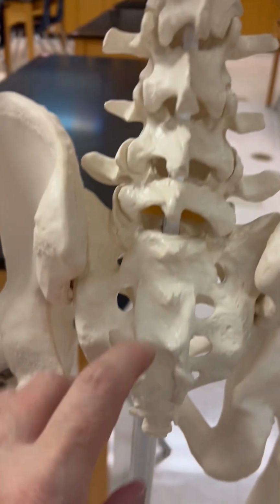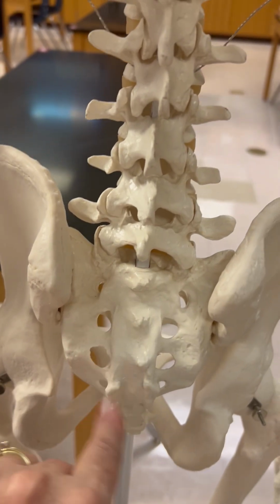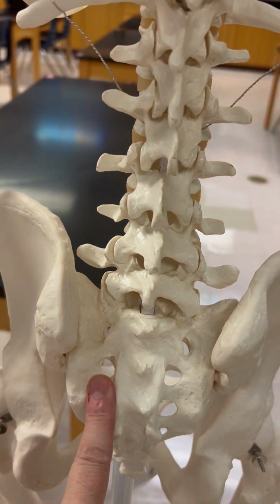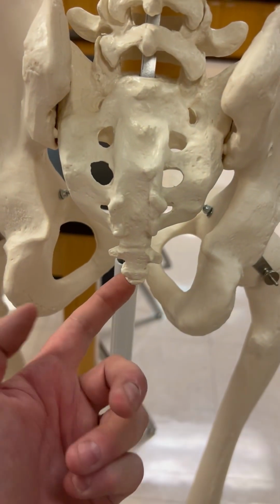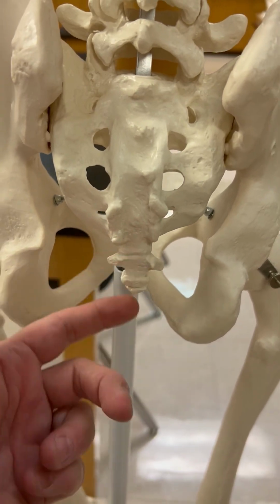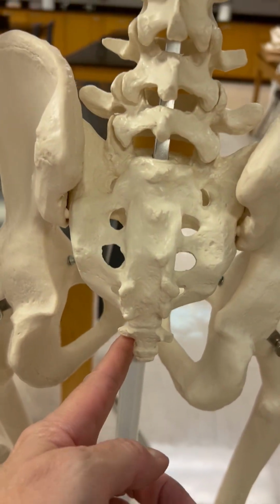Then we have what's called the sacrum. This guy right here is the sacrum. The coccyx is going to be your tailbone. Some people say coccyx, it's really coccyx.